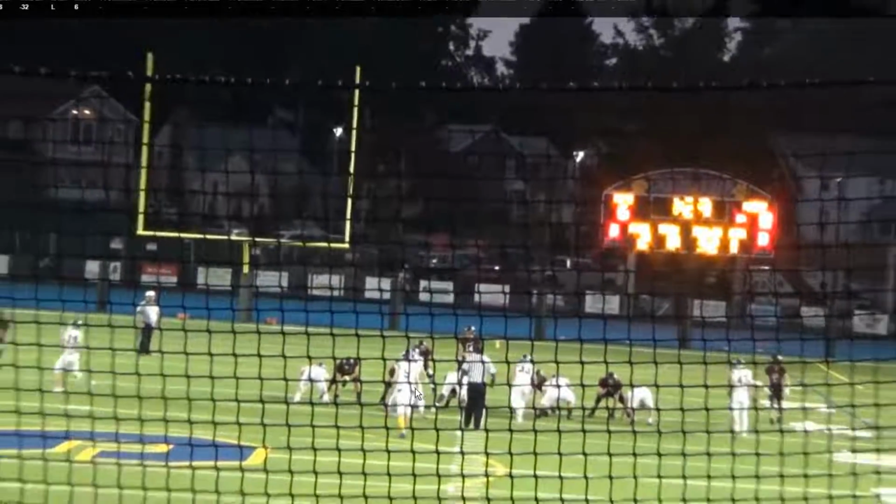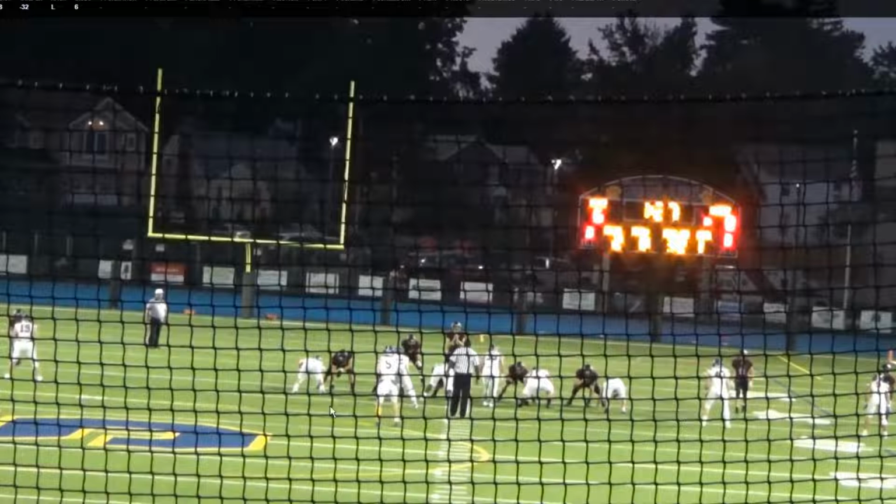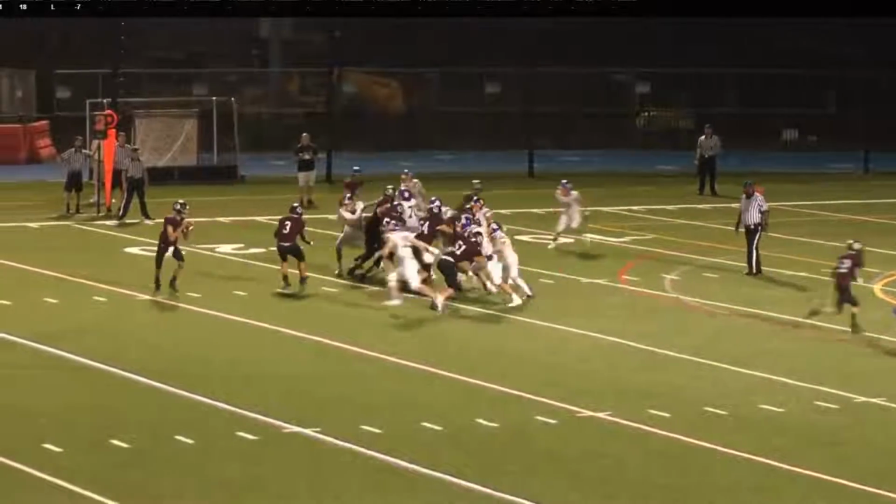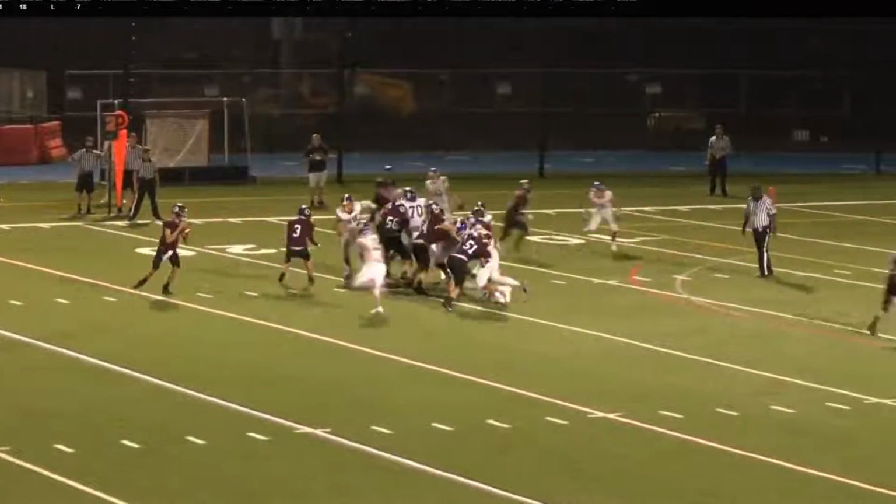Here's the free safety in the middle. When the free safety's in the deep middle, he can't take one of the receivers, so this guy has to have him. Here's the next one. They do bring a blitz off the edge, and yeah, he's unblocked again, just like the first time.